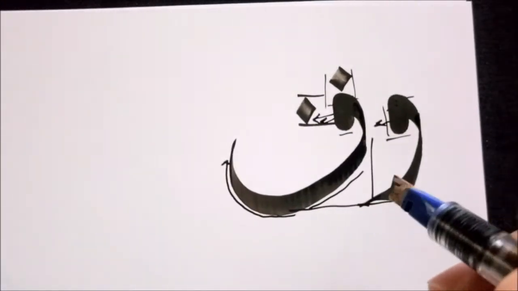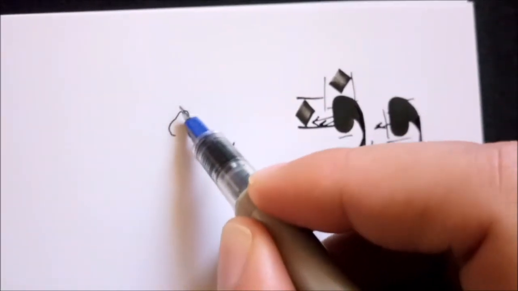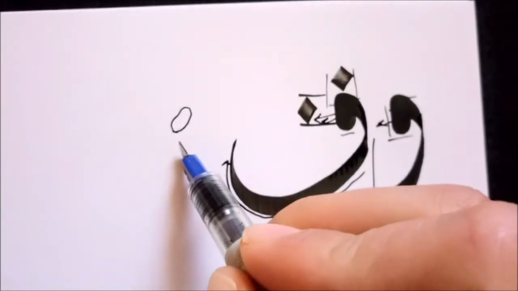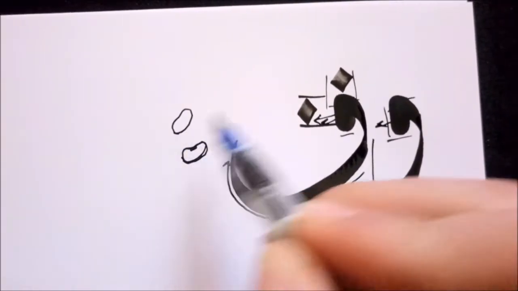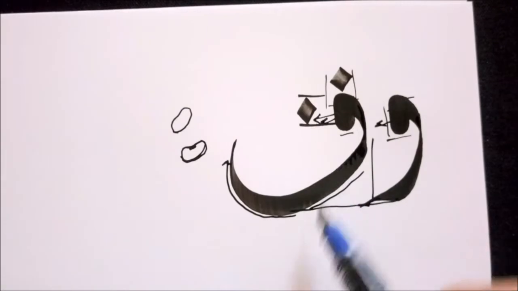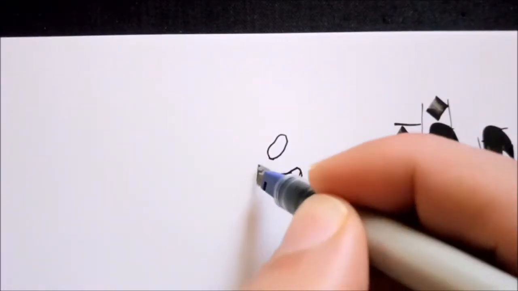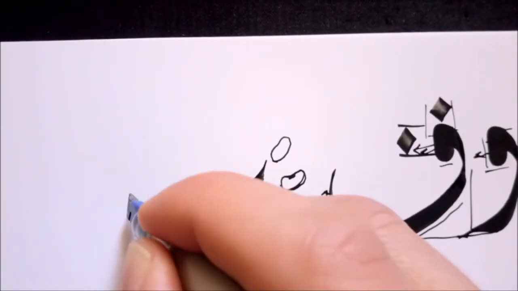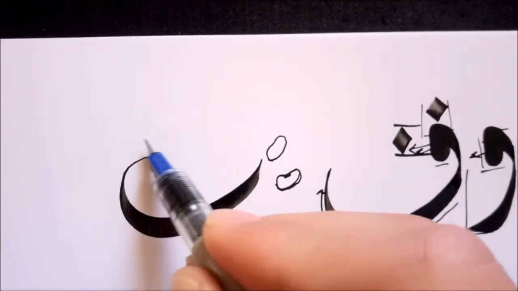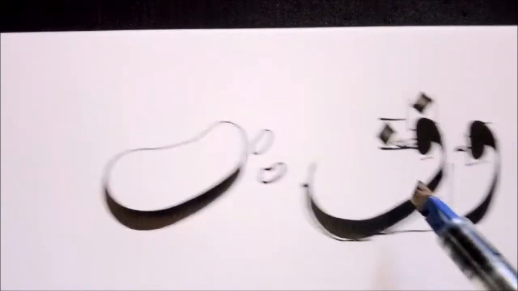So the main thing about the Fa is that, just like the Diwani, it looks like a bean. So this curve that you go down with is basically going down, then curving up. If you were to continue it, it would look like this. This is the body of the Fa.